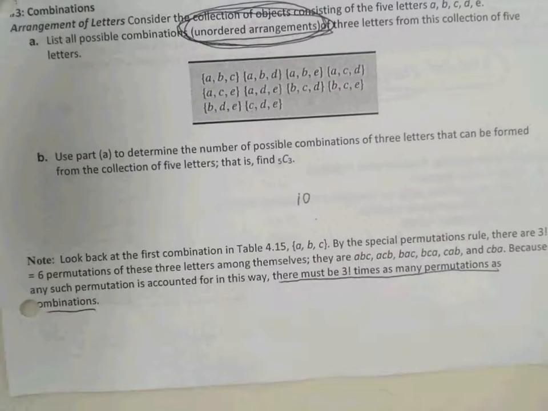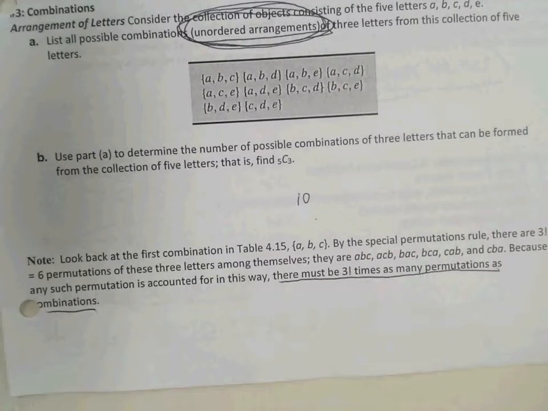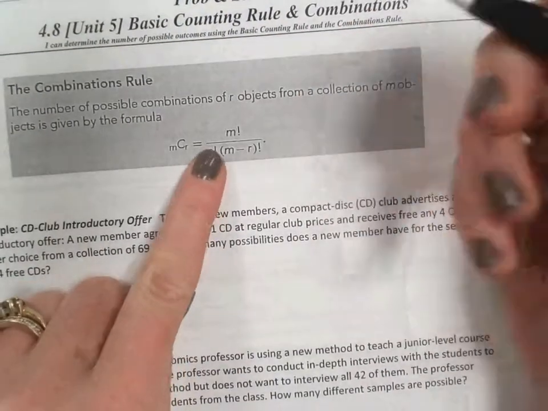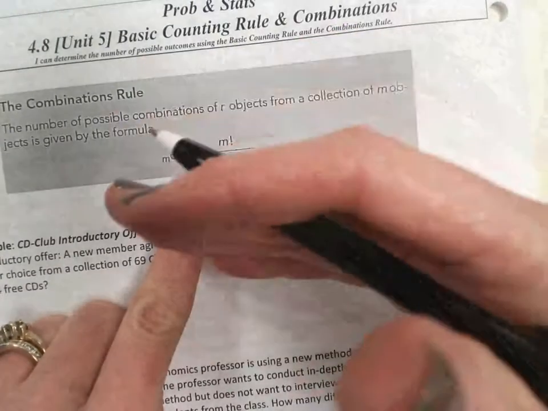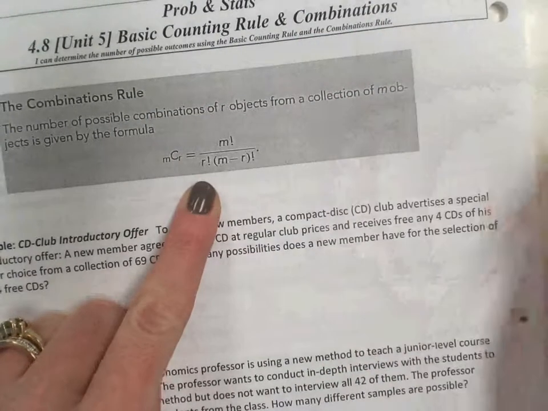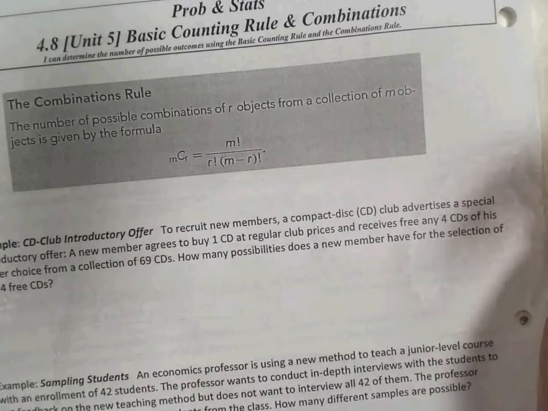Good. So it's combinations. Wait, why'd you tell me I was wrong? Just repeating it. Since there are 3 factorial times as many permutations as combinations, it would make sense in the combinations formula to divide that out. So you can see that in this formula. It's the same formula as permutations with the R factorial divided out. Okay, R and M mean the same thing. Order does not matter in combination.